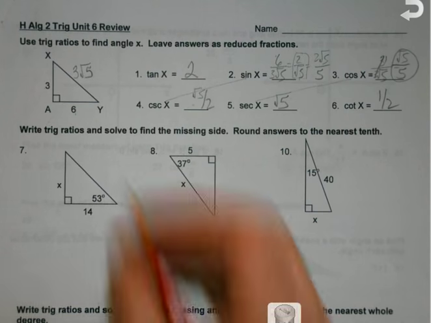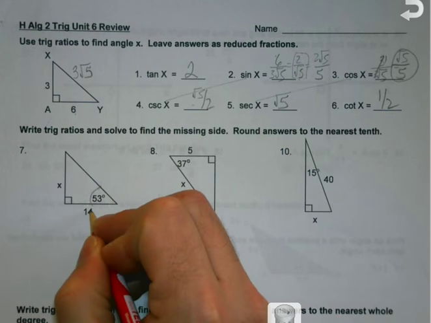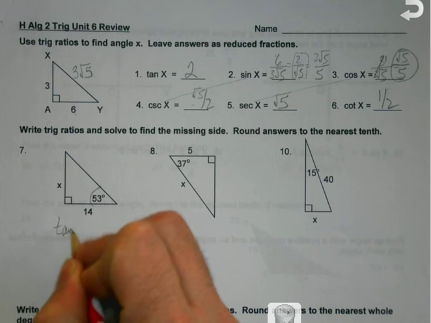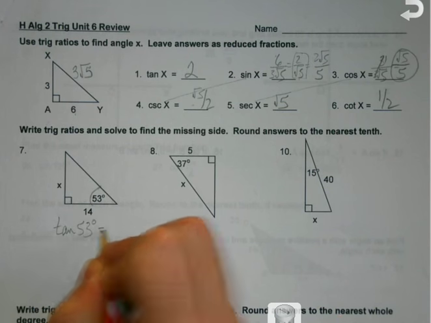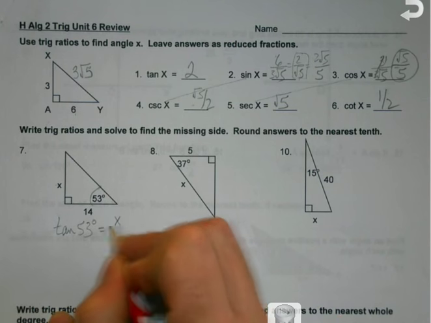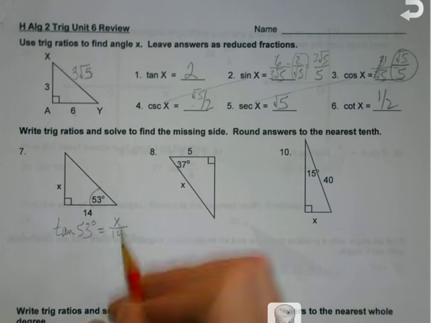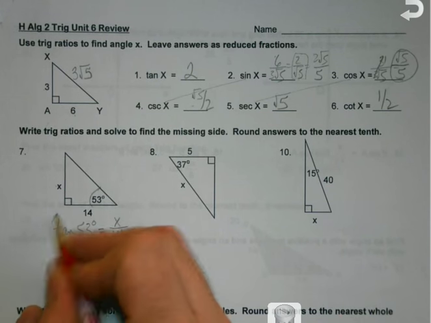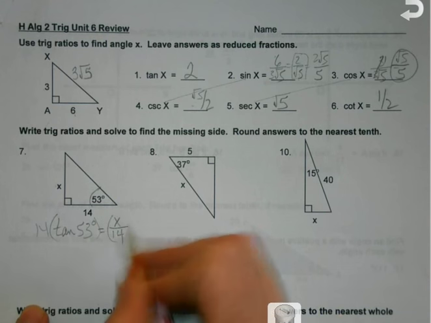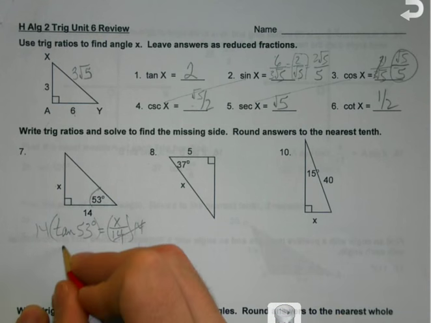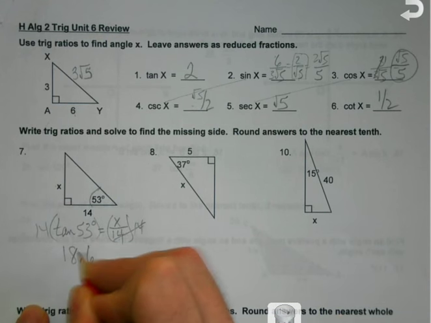So here, I notice I have opposite and adjacent, which would be the tangent of 53 degrees. It's going to be opposite over adjacent. So basically, I would just type into my calculator 14 times the tangent of 53, because again, I have to solve for x, and I end up with 18.6 for my x value. And again, I'm not going to pull up the calculator a whole lot on these because you can press all the buttons, and that way we can make sure we get to as many things as we can.